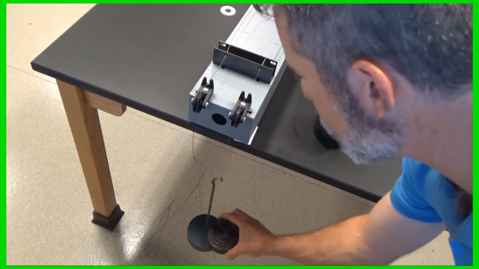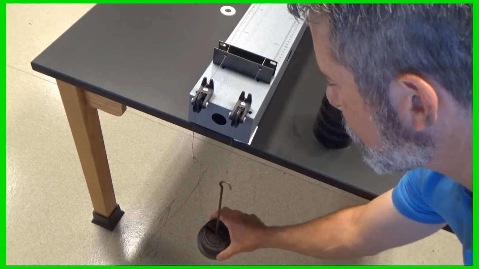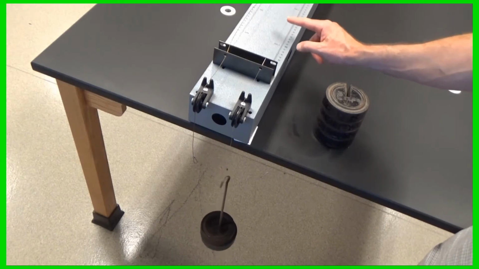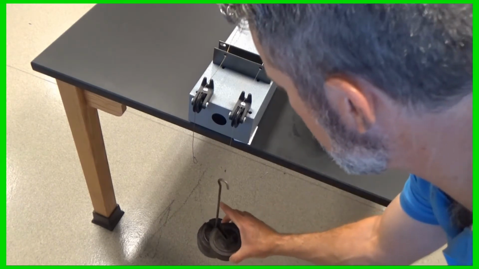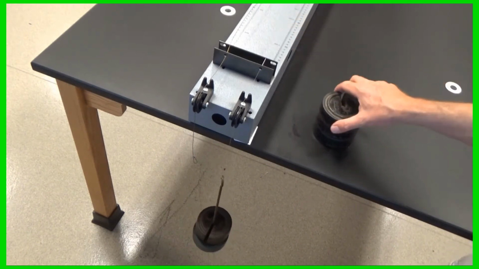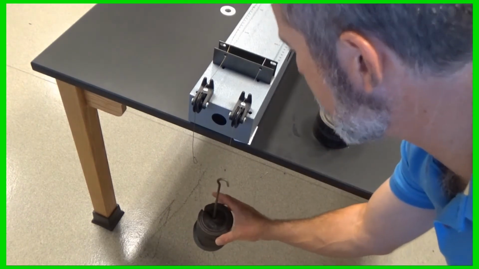Let's start adding weight to it, and let's take a look at what happens to the pitch. Adding more weight, increasing the string tension.